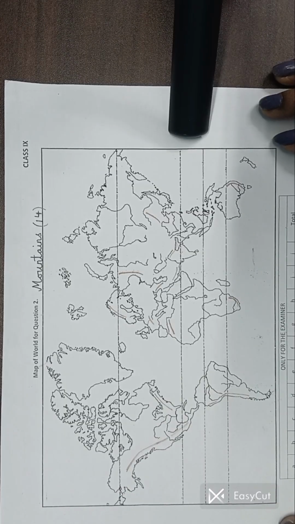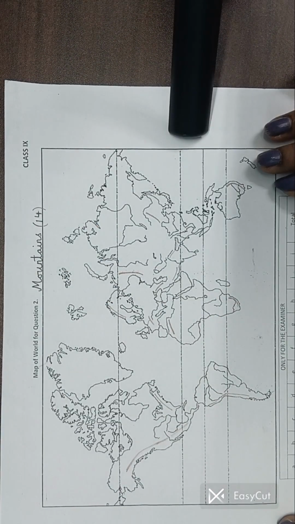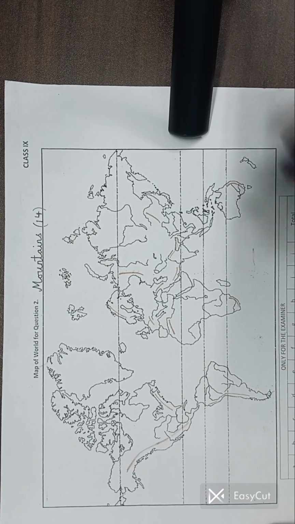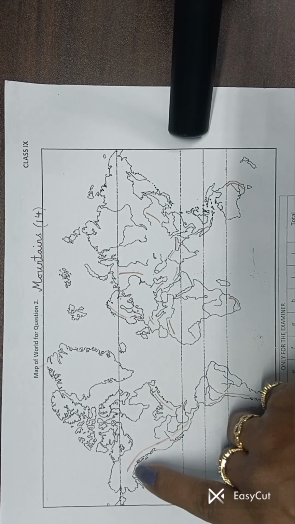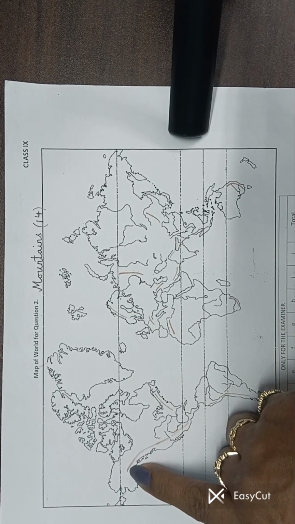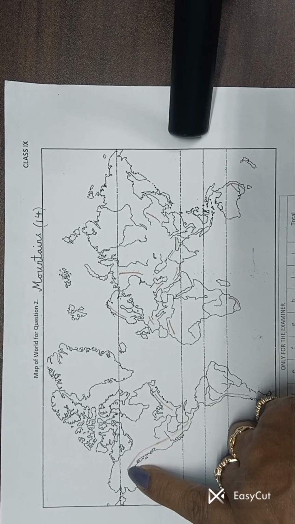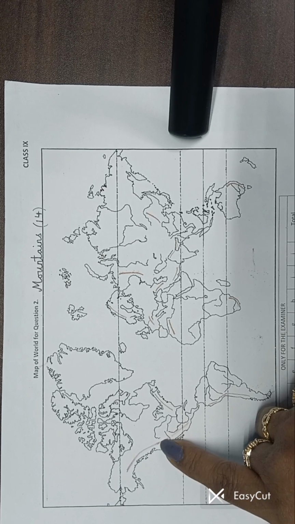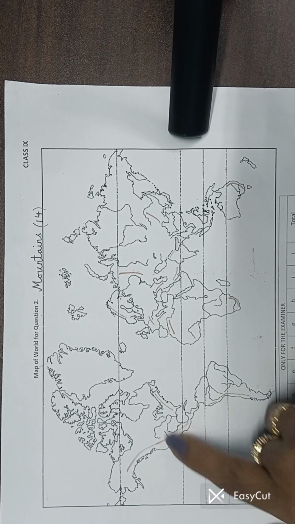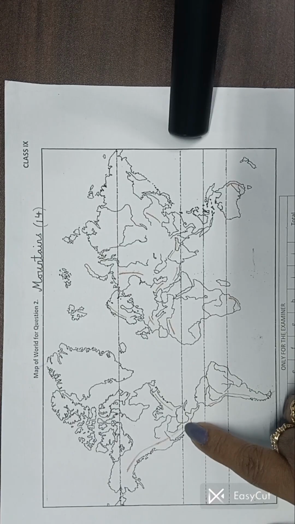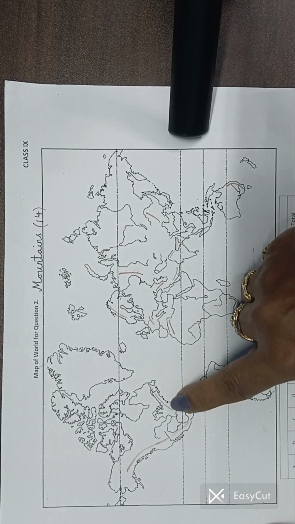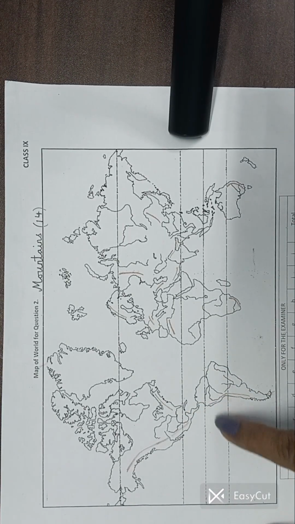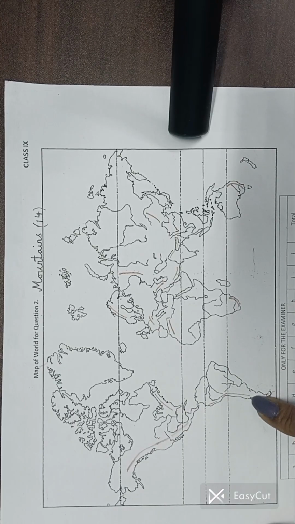In this map, we are going to mark the mountains. We will do that continent-wise so that it is easy to remember. First, we go to North America. Towards the western coast, we have Rockies. Now, we will use a brown color pencil to mark it with a single stretch, but lift our finger whenever we come across a river. And then again we can continue with the coloring. On the eastern side, we have Appalachians. South America, we have Andes.